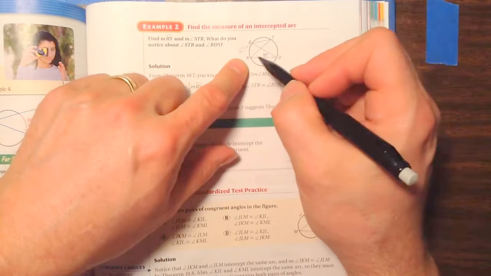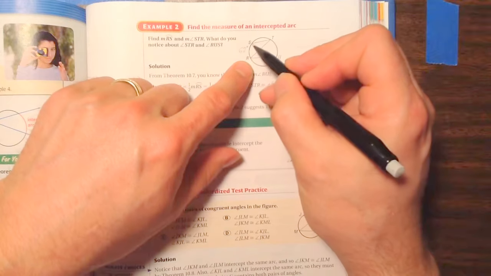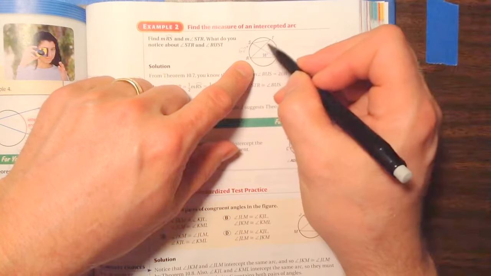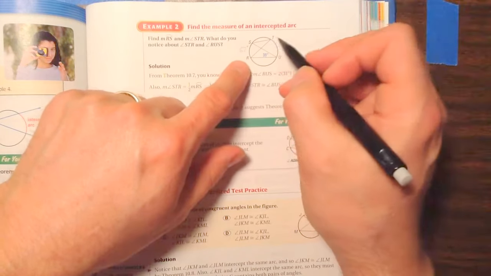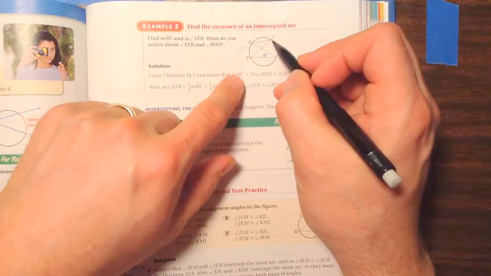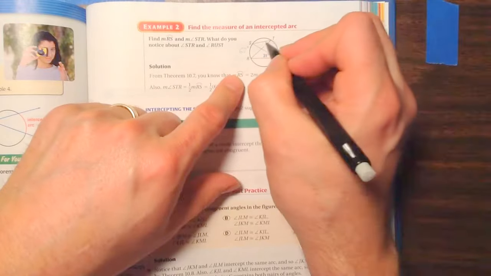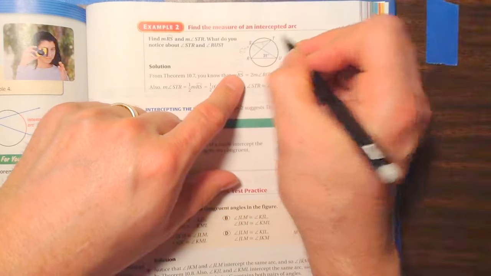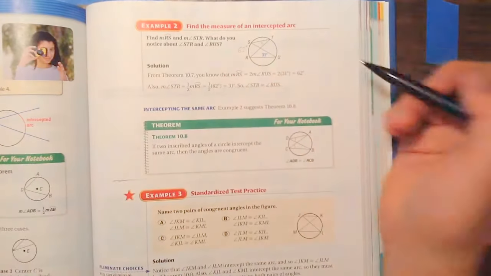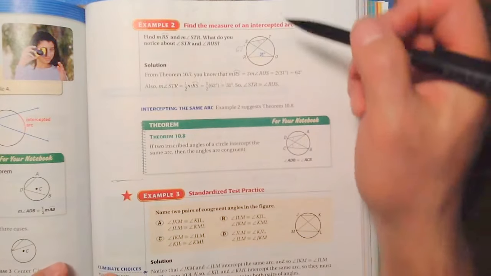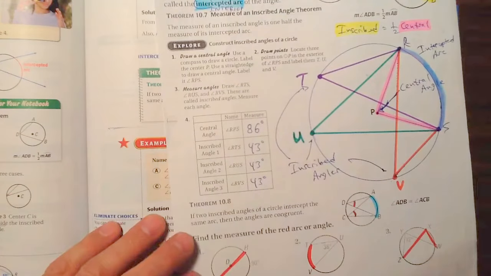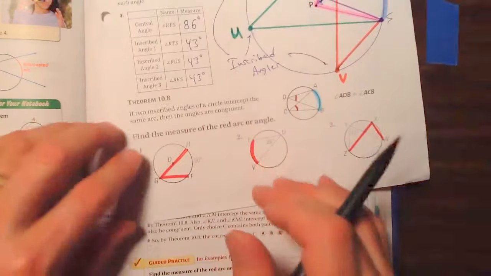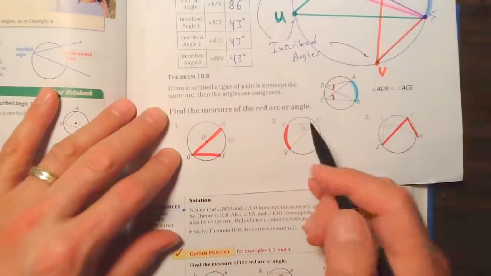And notice that this is also the intercepted arc for this inscribed angle, angle T. And so this angle T is also going to be 31 degrees, just like the other inscribed angle. That's interesting. In fact, that leads us to a theorem here, and it's in the bottom, right in the middle of your page here.